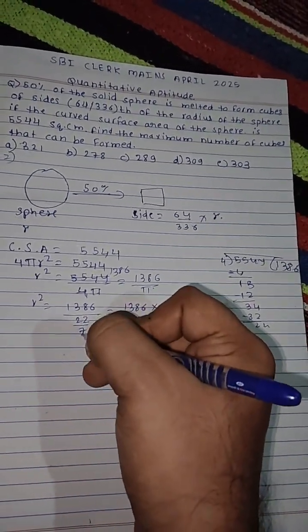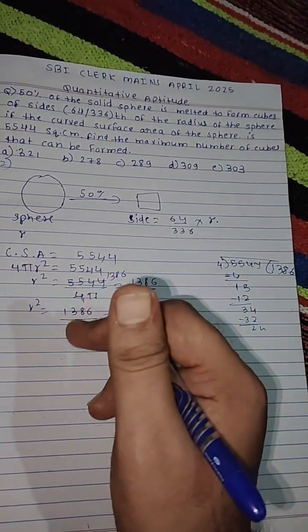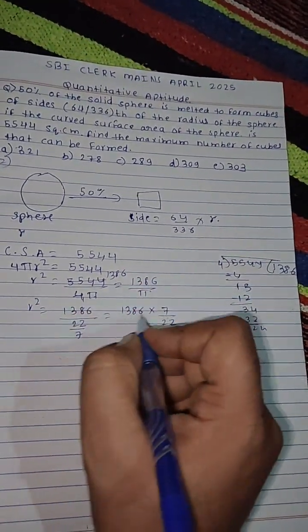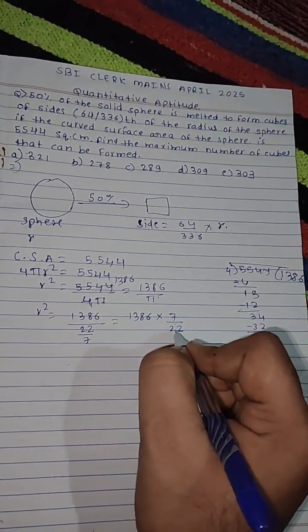Here, since it is a division, we need to reverse it, or you can directly take 7 by 22.